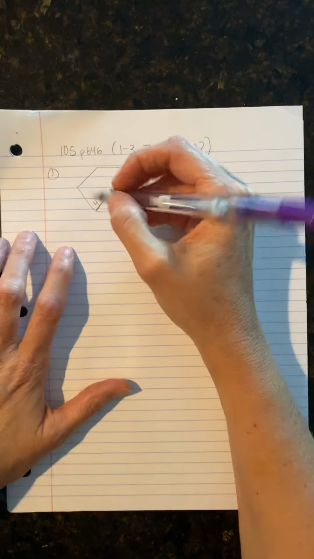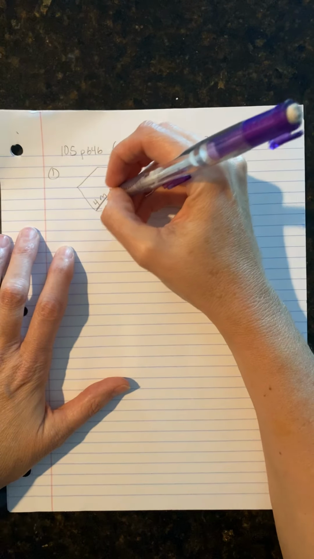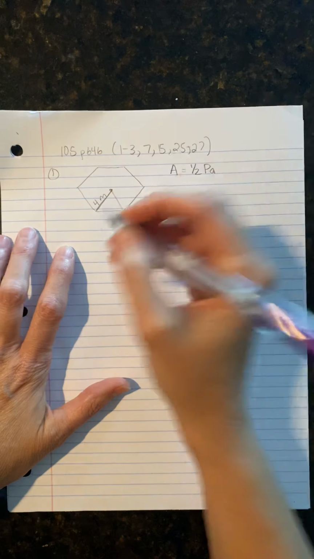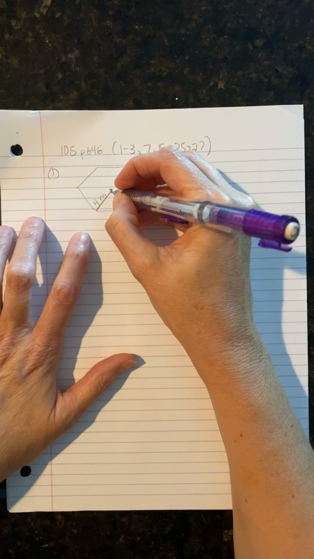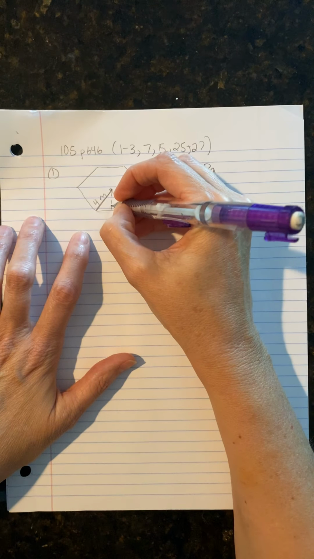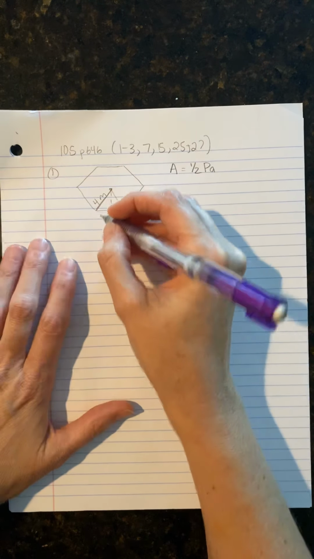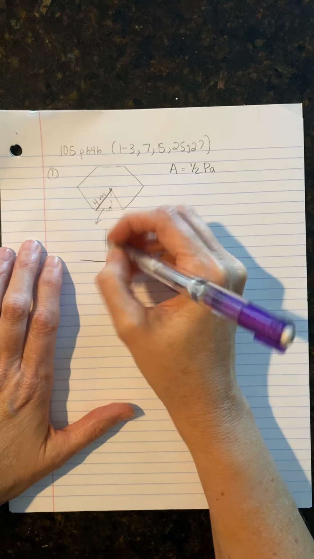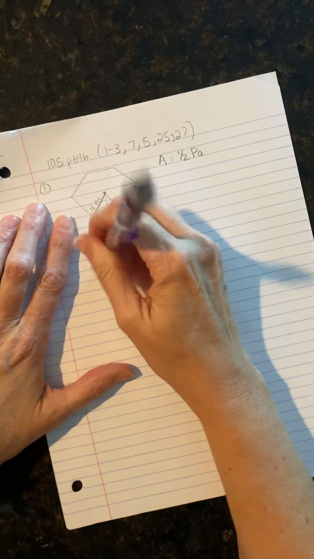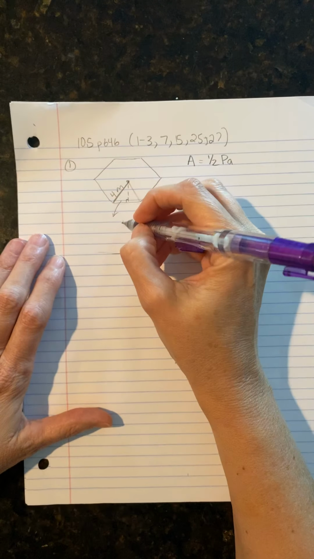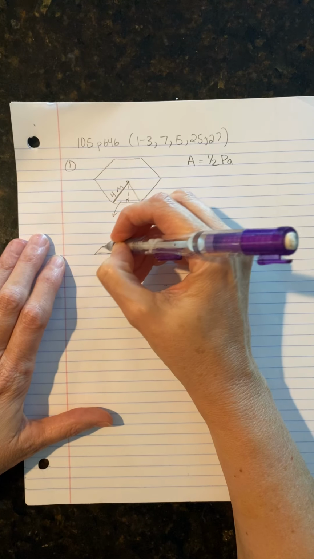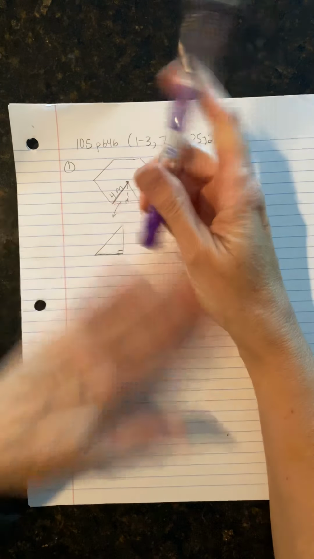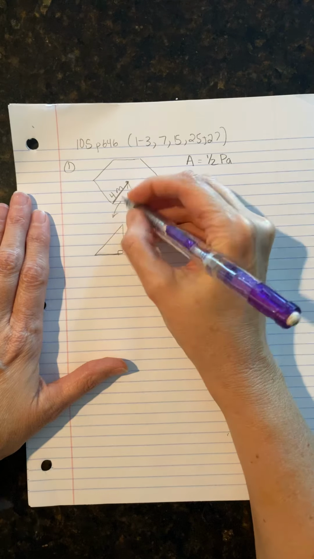to this formula. So the first thing I do is I draw this triangle right here, and I put in the apothem because I'm going to need that. So I'm going to draw that little half triangle right here. The reason you want to draw this little half triangle is because it's a right triangle, and then we can use all those rules that we learned in chapter 8 to find missing parts of right triangles.